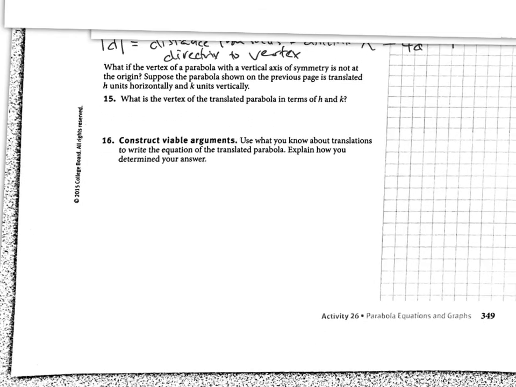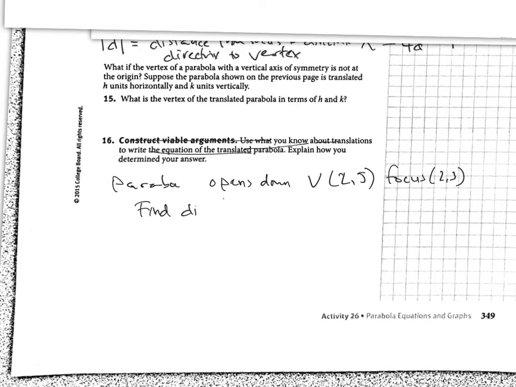So just to give you a little example of how you'll see this used. Let's say we have a parabola, and this is not this example or anything else, just a made-up example. It opens down, and the vertex is at (2, 5). The focus is at (2, 3). We want to find the directrix and the axis of symmetry.